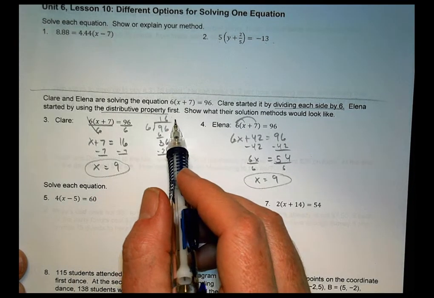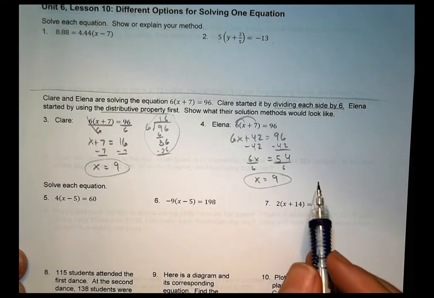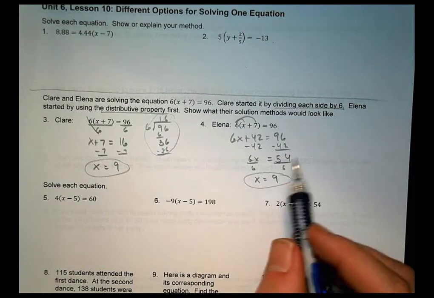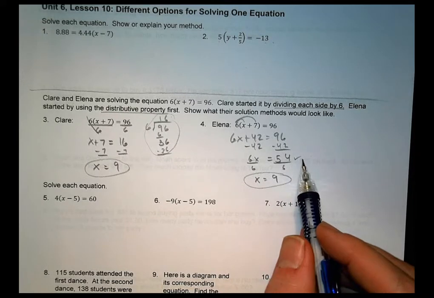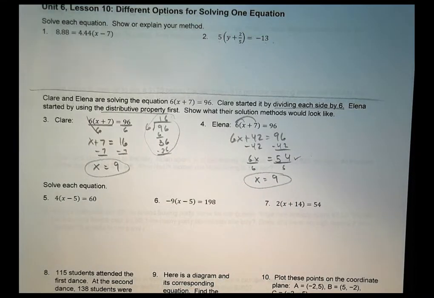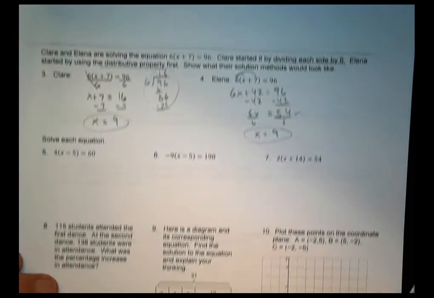In this one, we had a division type of problem with 96 divided by 6. Here we did 54 divided by 6. It's a little bit smaller number to work with than one you might know based upon a math fact. Both work, both are fine, just different ways of doing it.